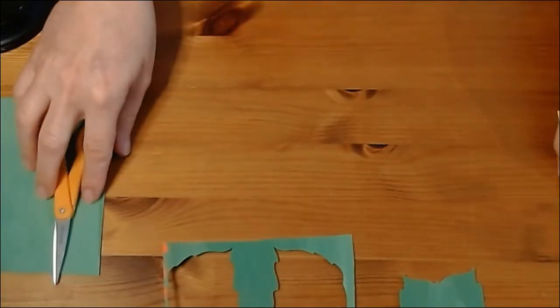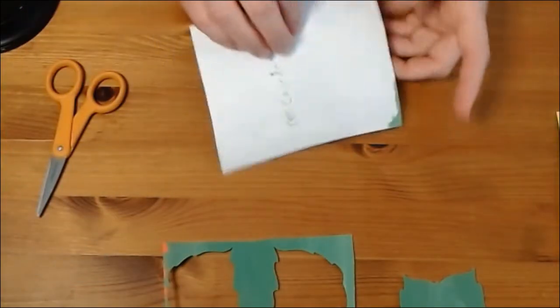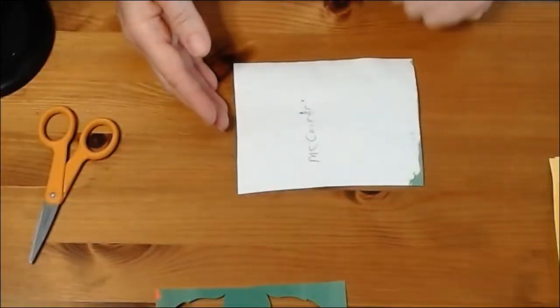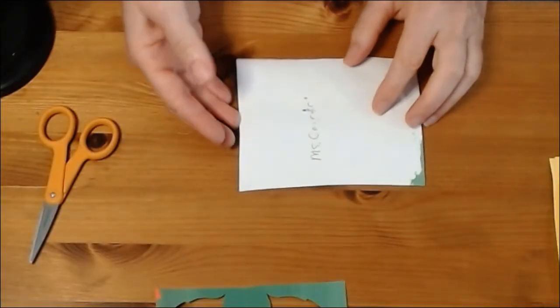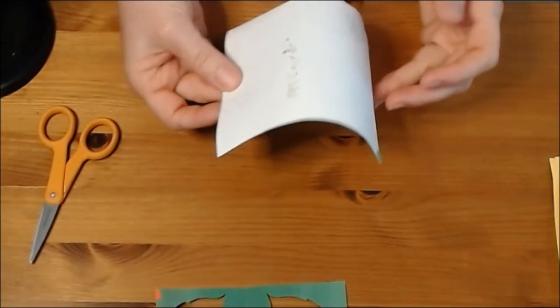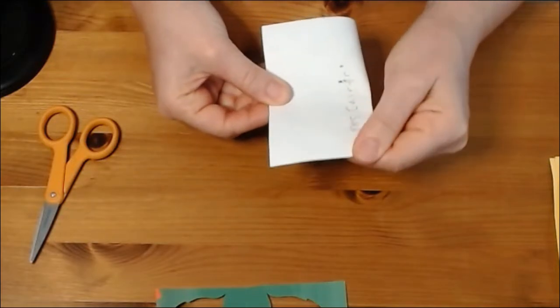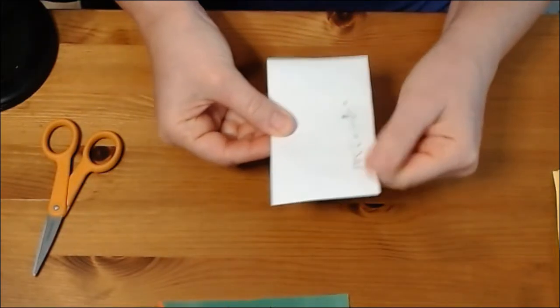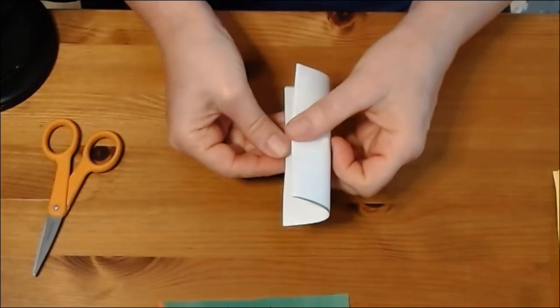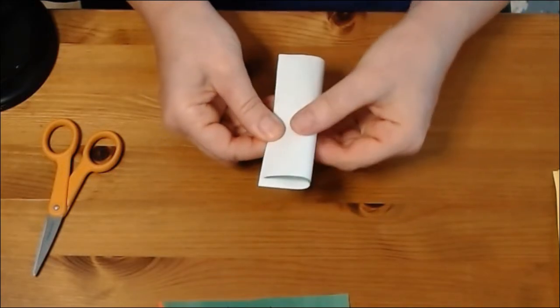And now I'm going to teach you how to cut out symmetrical shapes. There's a tricky way to cut out symmetrical shapes. I'm going to fold my green paper in half, and then I'm going to fold it in half so that it makes a really skinny piece of paper.